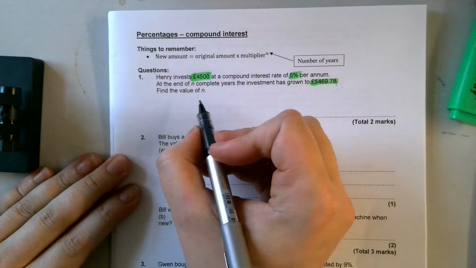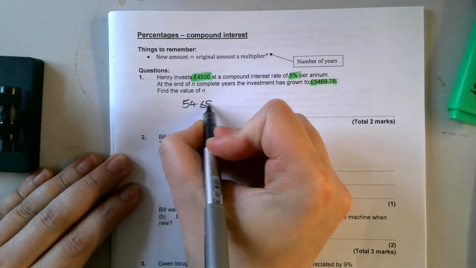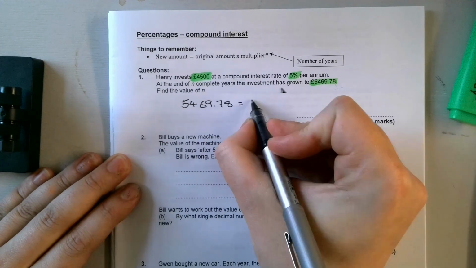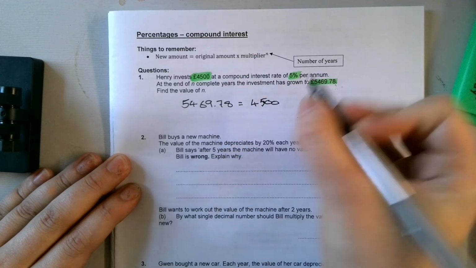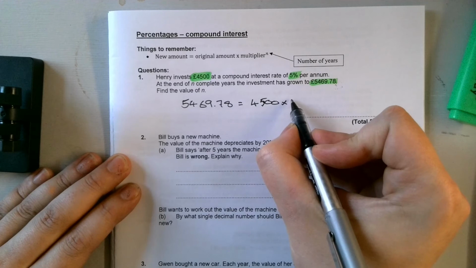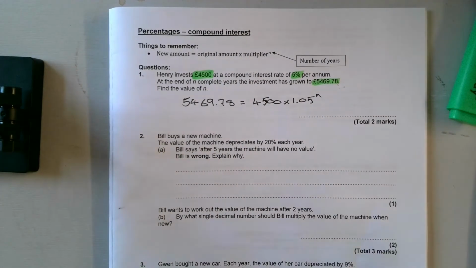So that means that our new amount is £5,469.78, and we are going to have got that by doing 4,500 times by, and our multiplier for 5% increase is 1.05, and we've got to work out n.